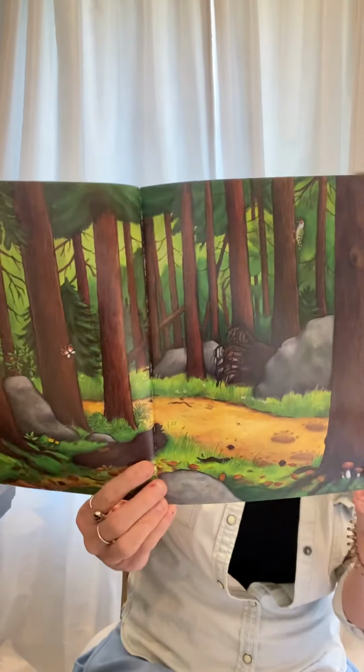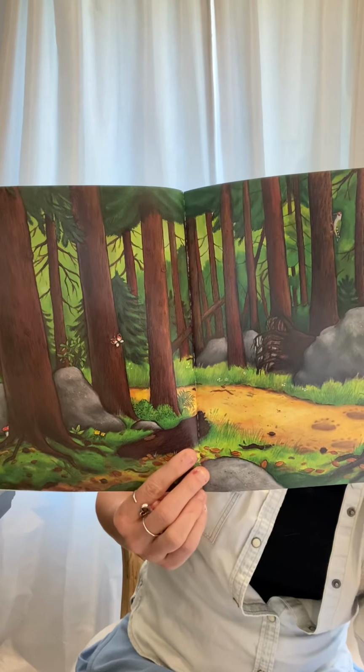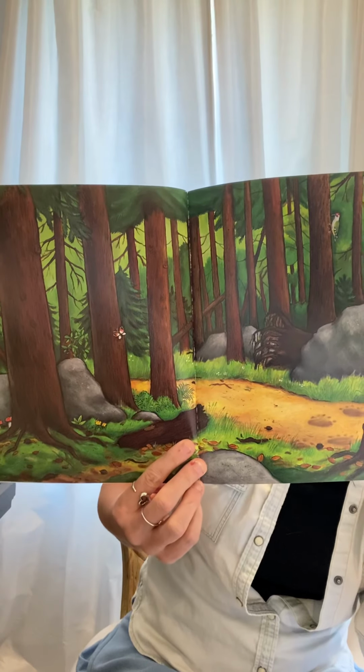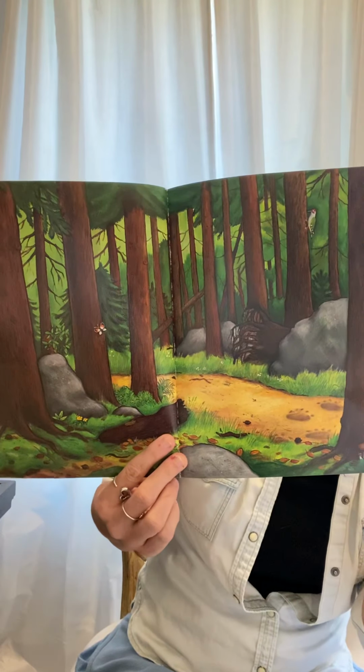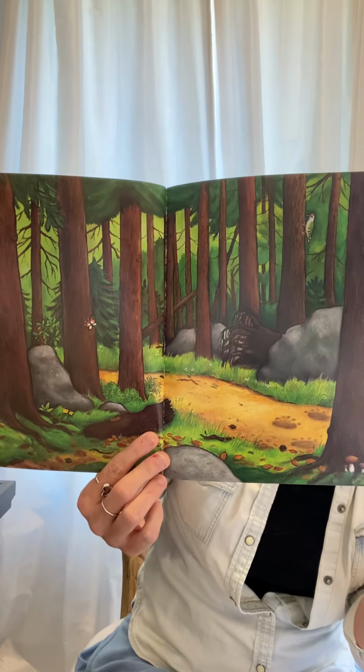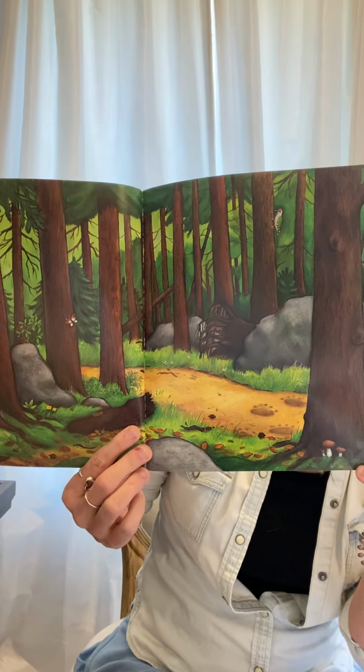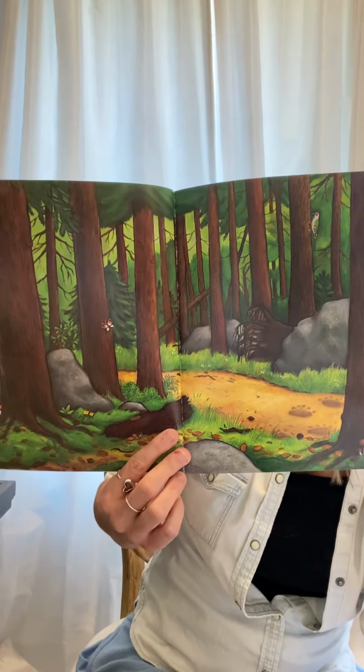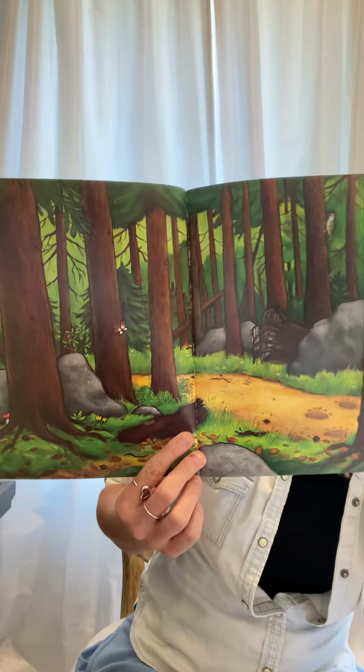When I open the story, before we get to the title page, look at this. It gives us a little picture, and it kind of looks like the setting, doesn't it? Where the story takes place. Where do you guys think the setting is in this story? What do you think? Yes, this story takes place in the forest, right?